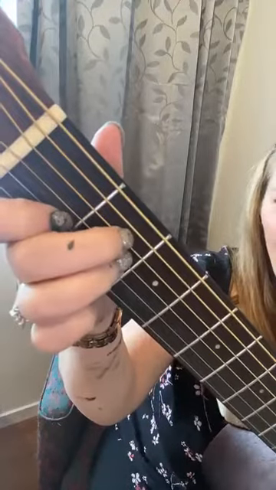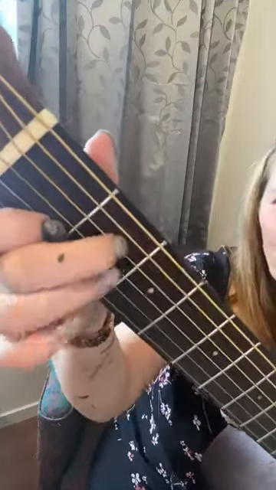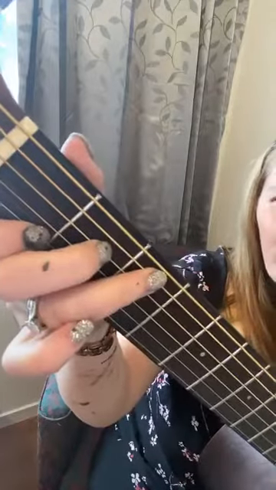C, A minor, C, A minor. Okay, so we're going C, A minor, C, A minor. Let's do it 5 more times. C, A minor, C, A minor, C, A minor. Okay, so your homework is to do C and A minor 10 times.